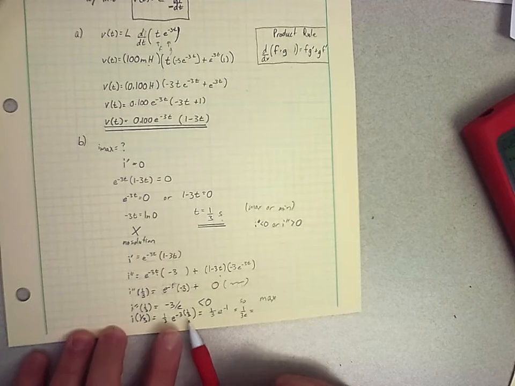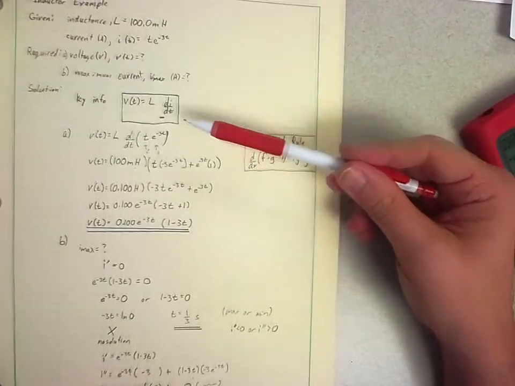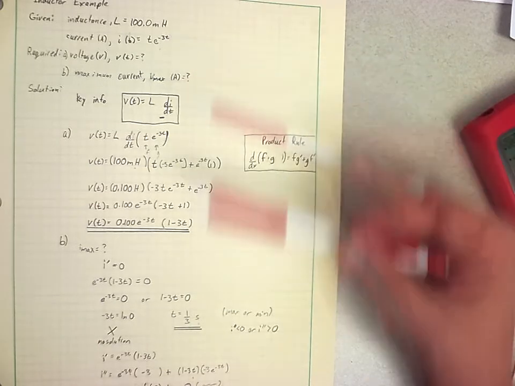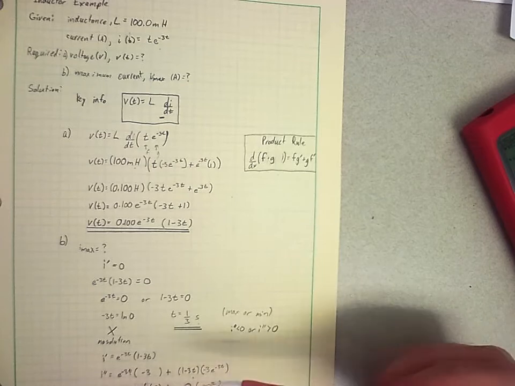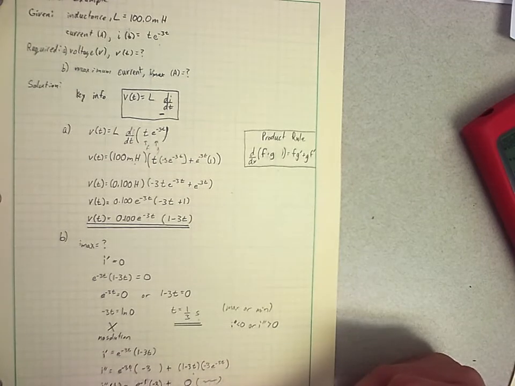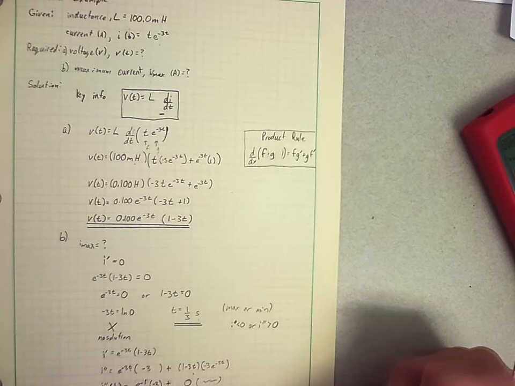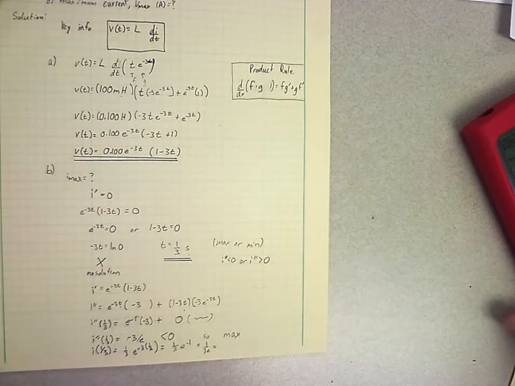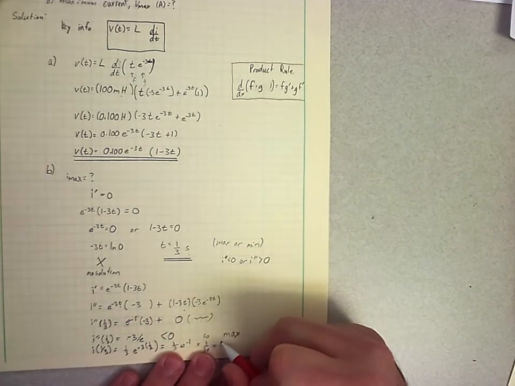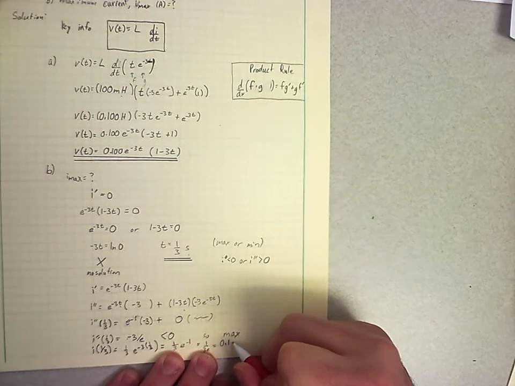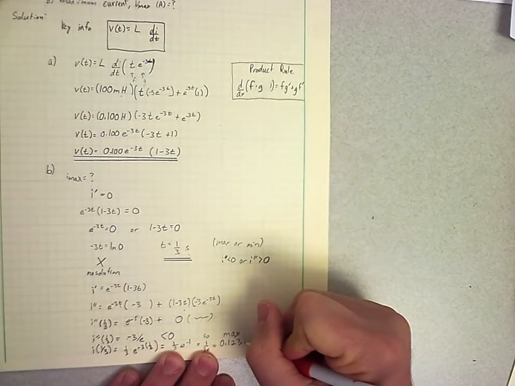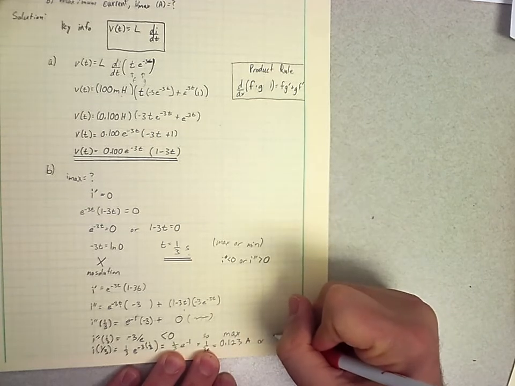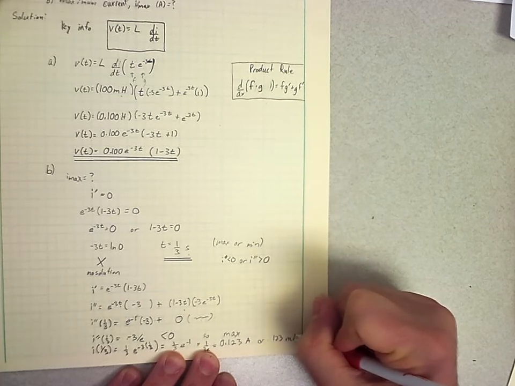Remember our current equation from way back before was t times e to the -3t. So put in 1/3 for t there, and there. I get 1/3 times e to the -1, which is 1 over 3e. Probably a perfectly acceptable answer for a mathematics class. In engineering, we generally want it to actually be a number. So we put that in our calculator and get 0.123. The units would be amperes. Or we may decide to write that as 123 milliamperes.